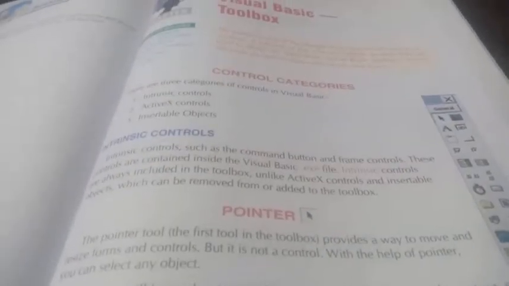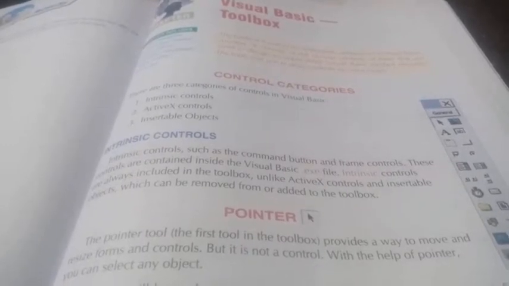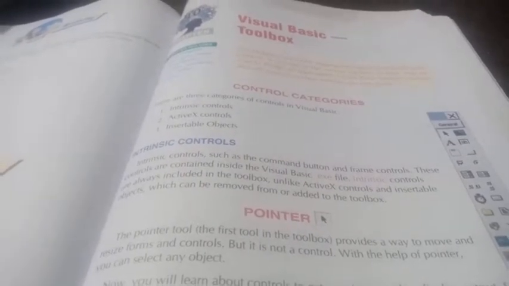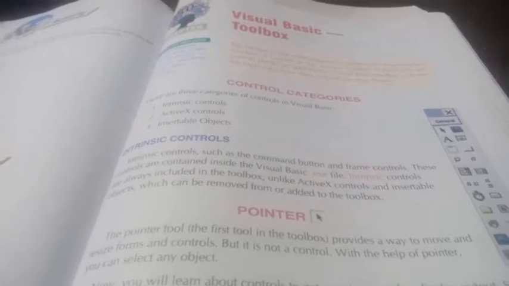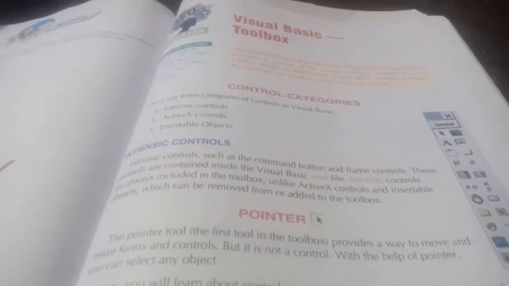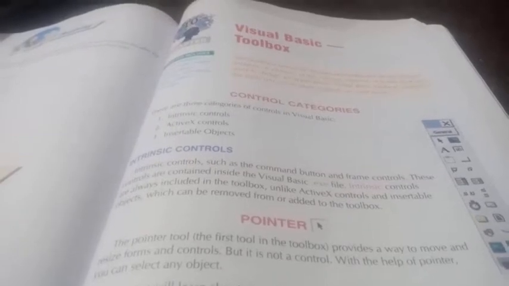There are three categories of controls in Visual Basic: intrinsic controls, ActiveX controls, and insertable controls. When we talk about intrinsic controls, such as the command button and frame controls, these controls are contained inside the Visual Basic .exe file, .exe for executable file. Intrinsic controls are always included in the toolbox, unlike ActiveX controls and insertable controls, which can be removed from or added to the toolbox. So these are the differences between these three categories of controls.